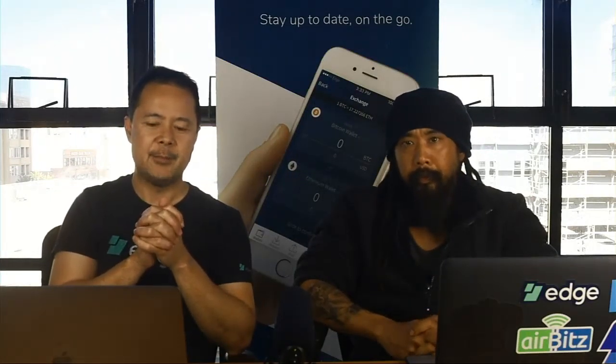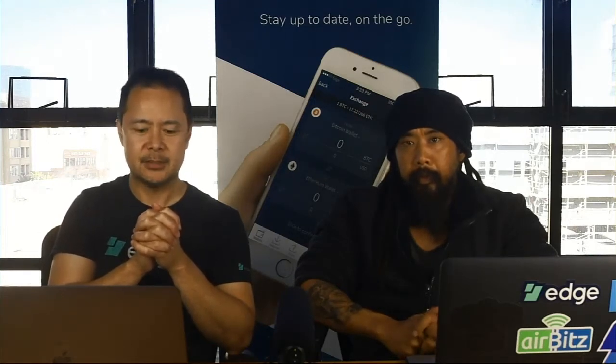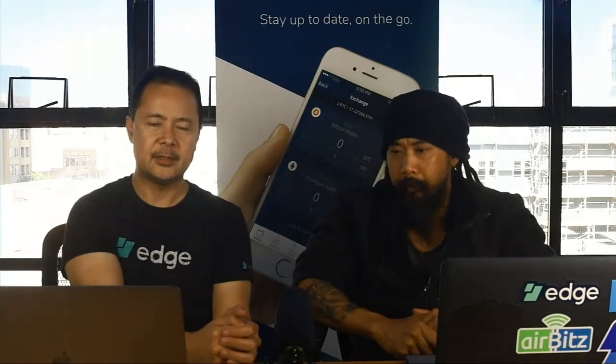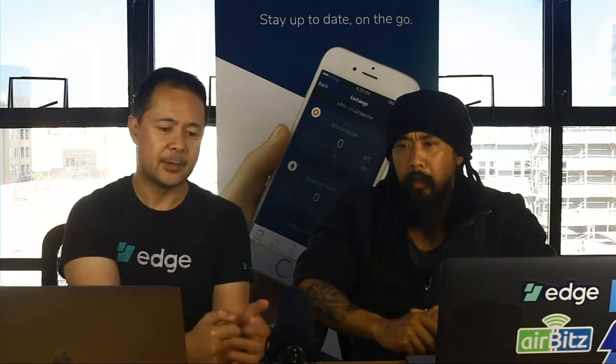EOS, by contrast, changes this model and makes it where instead of paying for every single transaction, you take some money, some EOS, and then you stake it. It's already been staked, and you stake it in your account. You can actually increase and decrease the amount you stake at any point in time. There are some time delays.